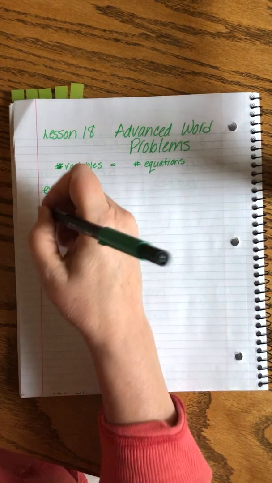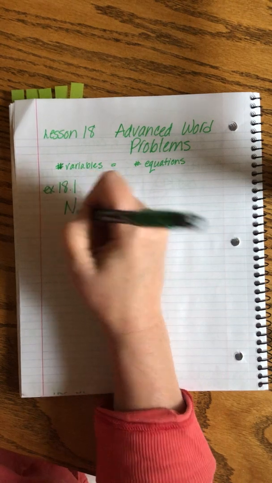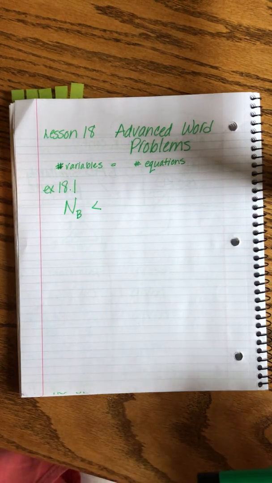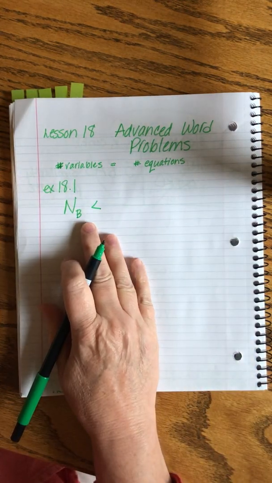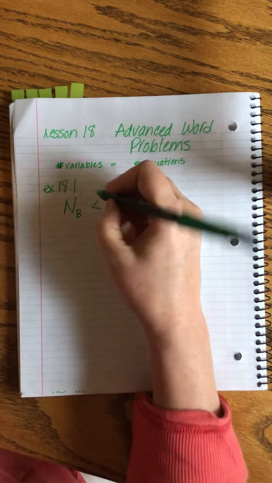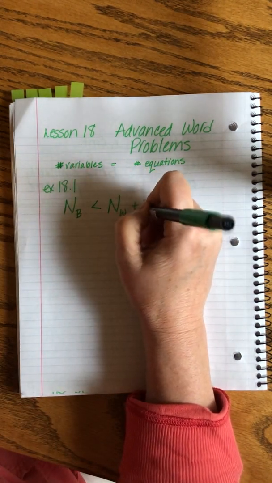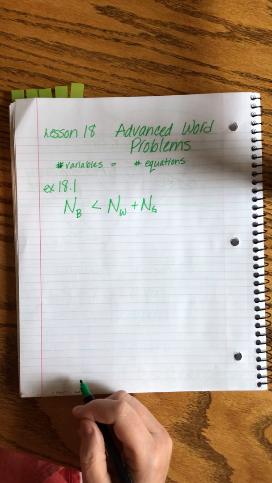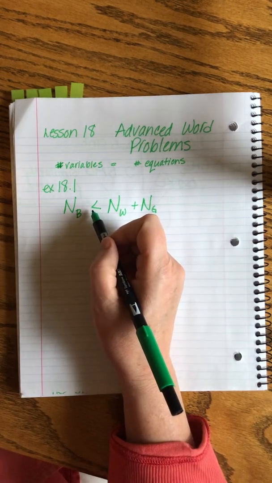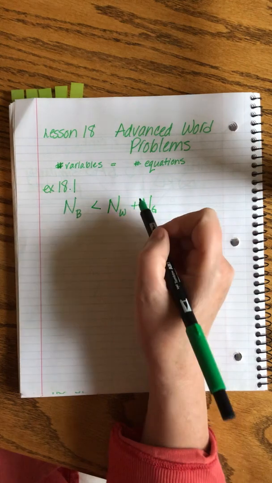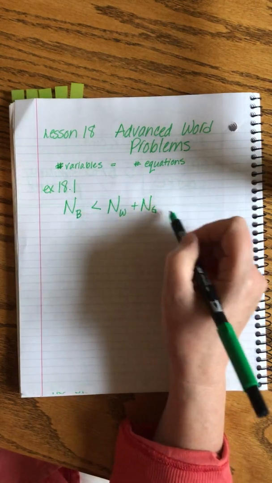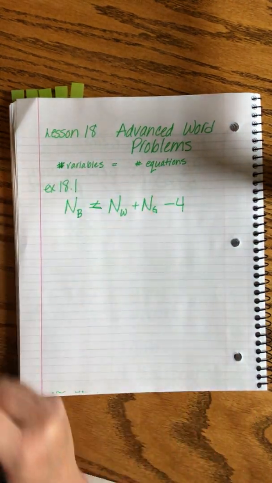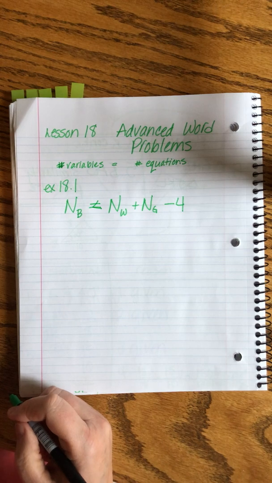The number of blues, so I'm going to do the subscripty thing. The number of blues was less than, I'm going to use the trick where I ignore how many less and just write it as an inequality. The number of blues was less than the sum of the whites and the greens. Number of whites plus number of greens. Okay? And now I go back. Now that I've written the inequality, I'm going to fix it. This side is bigger, that side's smaller. I'm going to subtract from this side because I like to write it on this side. So I'm going to subtract 4, the balancing number. And now I can turn that into equals. All right. That's the first one.